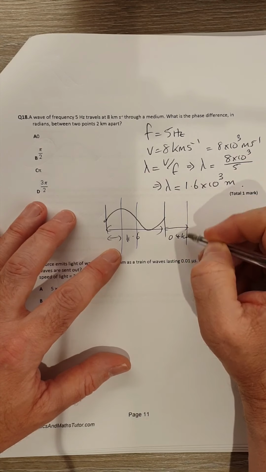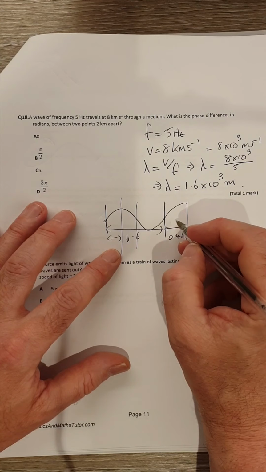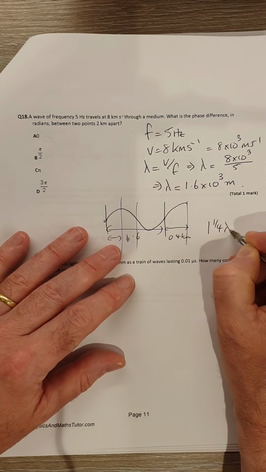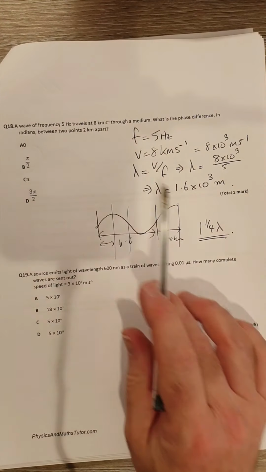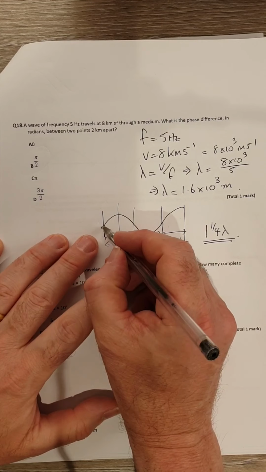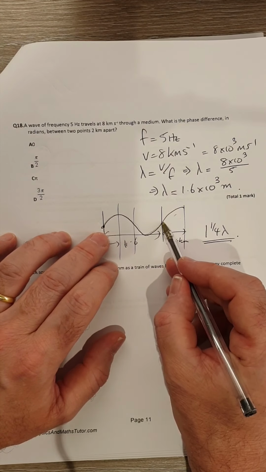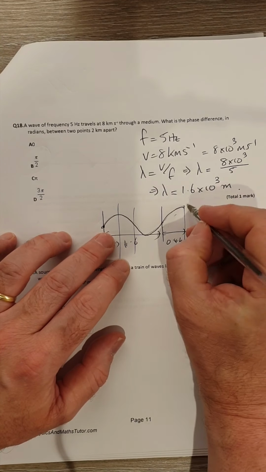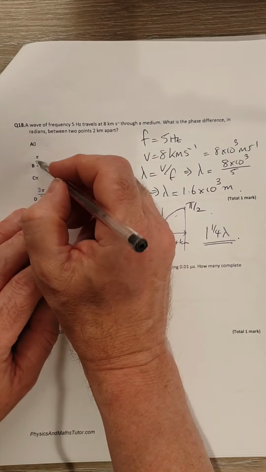So we're going to move 1/4, and 1/4 means it would be back up at the maximum again. So here we've got 1 1/4 wavelengths. So what is the phase difference between those 2 points? Well, remember when we reach 2 pi, we start again at 0, we're up at the maximum, so the answer is going to be pi over 2. Answer B.